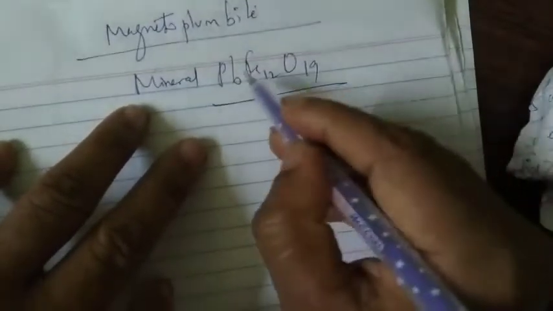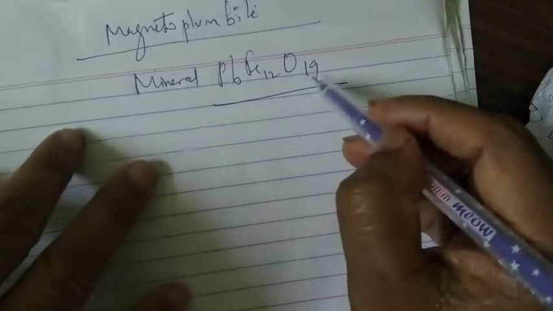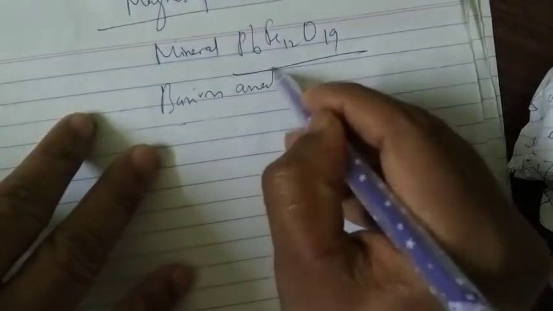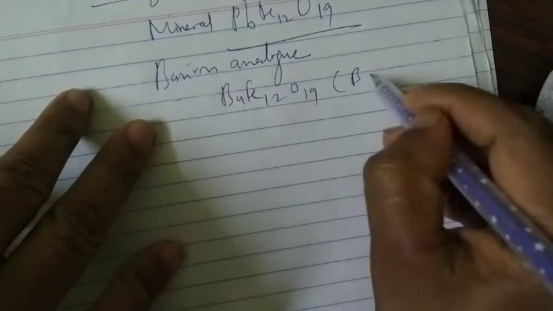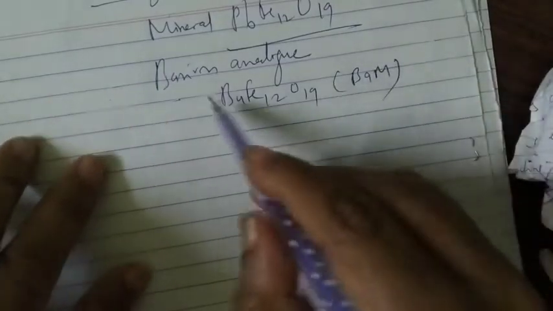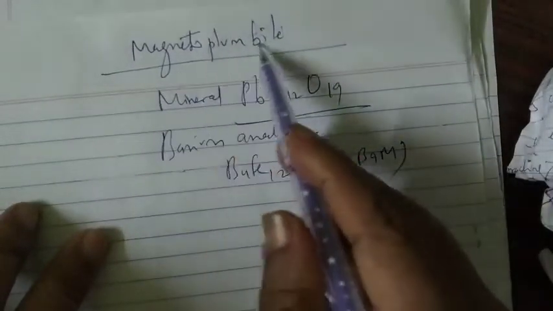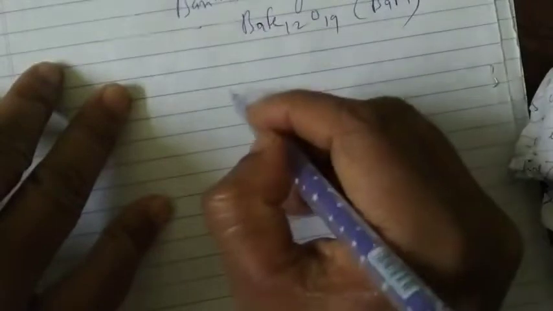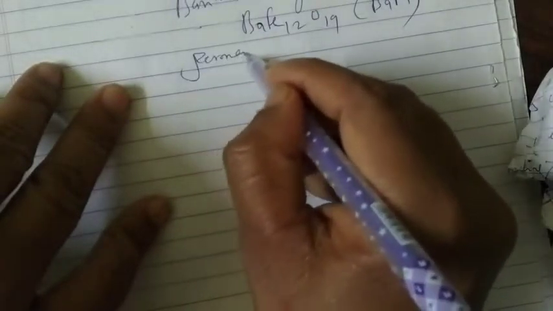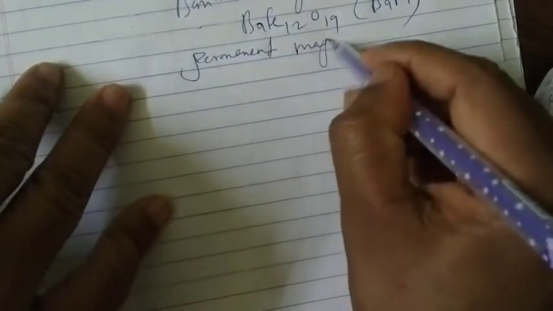This is your magnetoplumbite, PbFe12O19, and its barium analog is BaFe12O19. We call it BAM. So the barium analog of magnetoplumbite is barium, BaFe12O19. And this is an important component of permanent magnets. You have to keep this in mind.